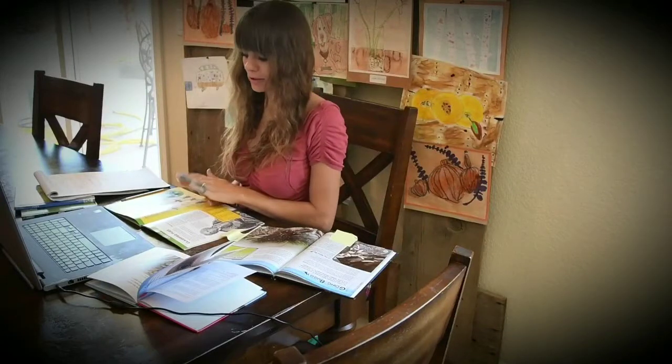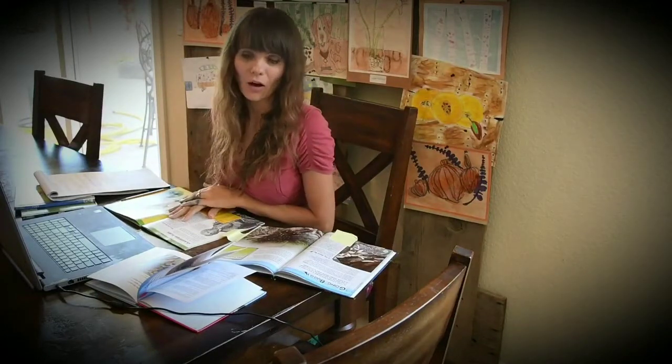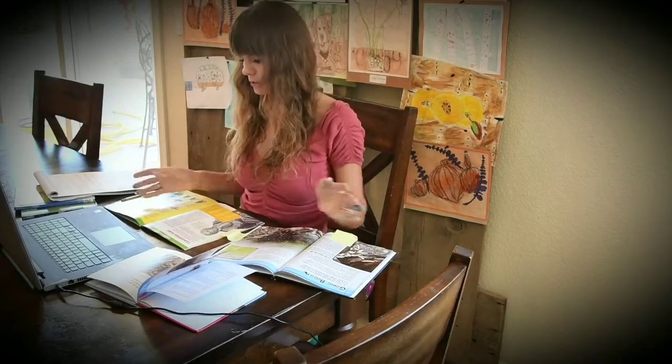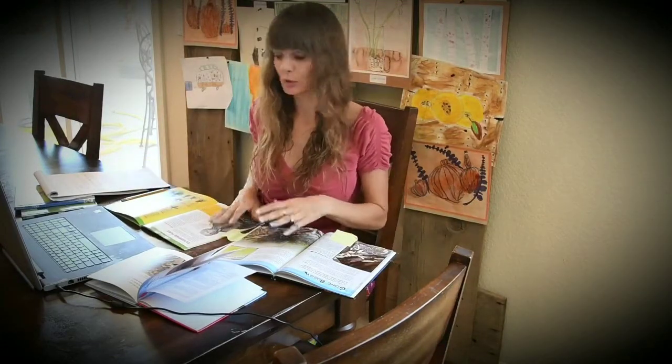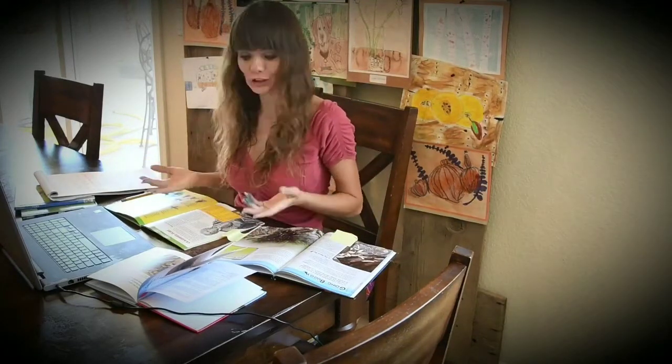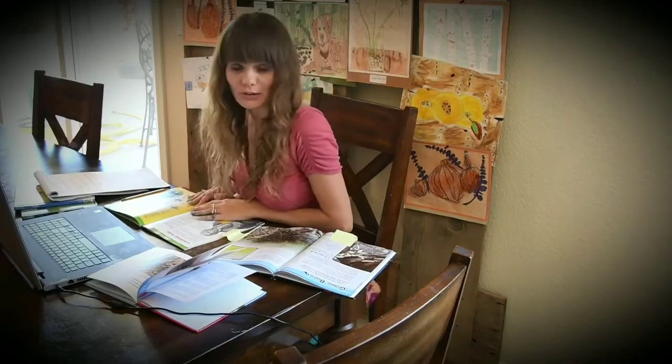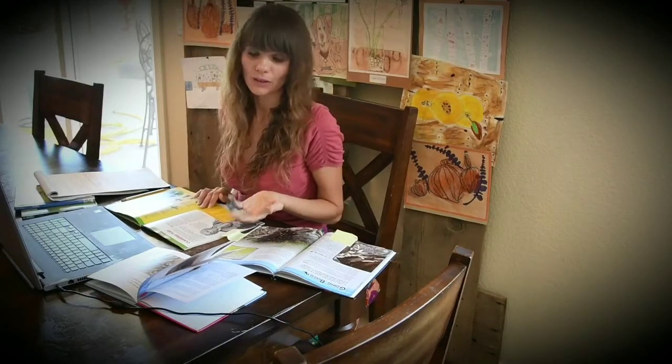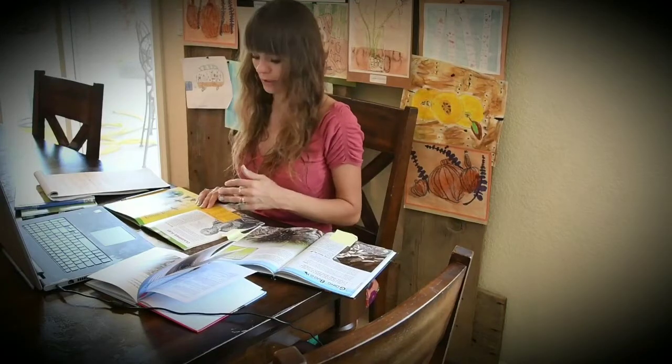Today I am planning the unit study all about flies. What I do is I get all the books and I just skim them. You can actually read and learn and really know the material before you present it to your children. I never do because it's more work for me. I learn it with them.